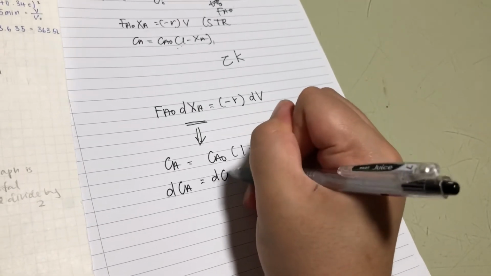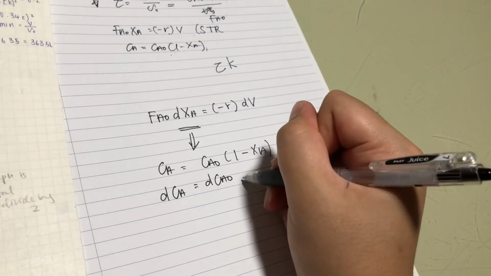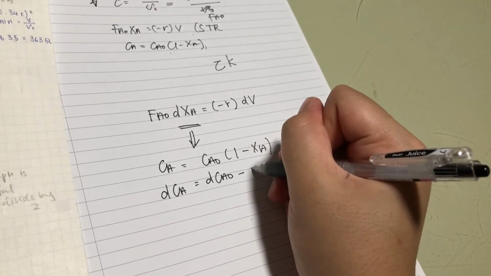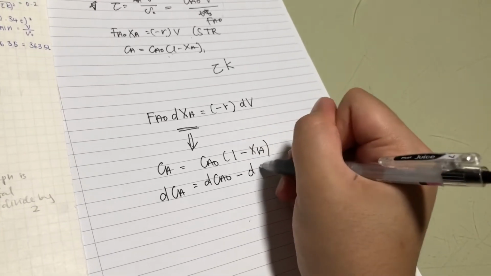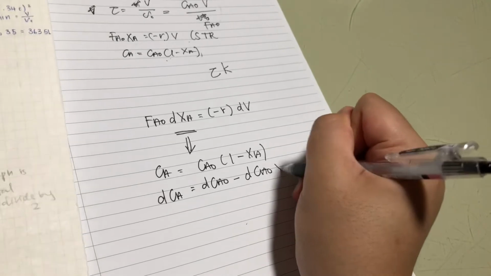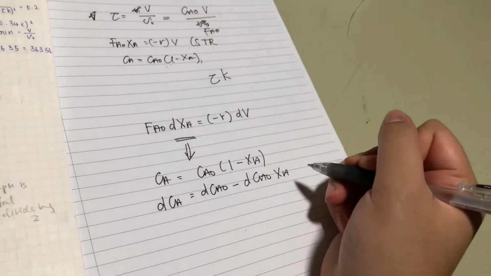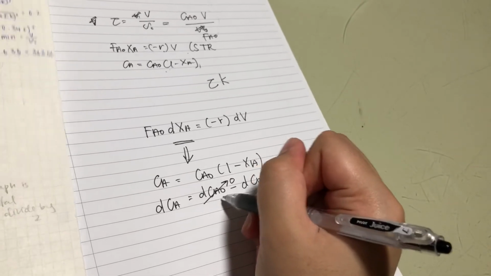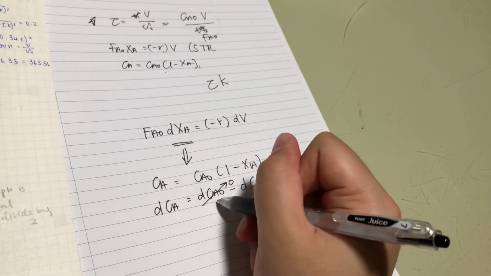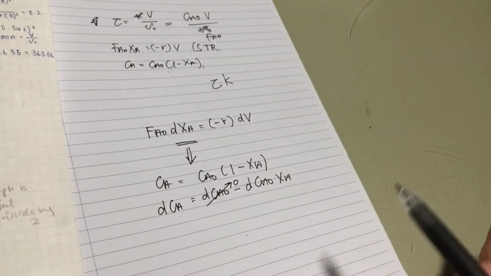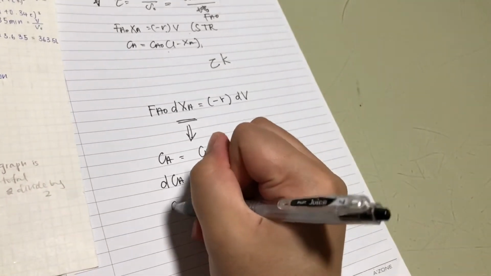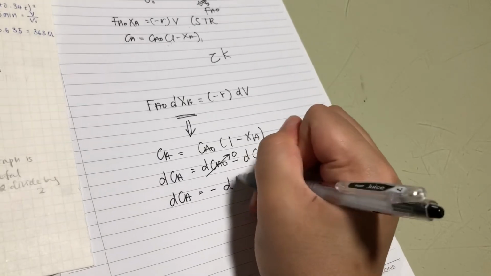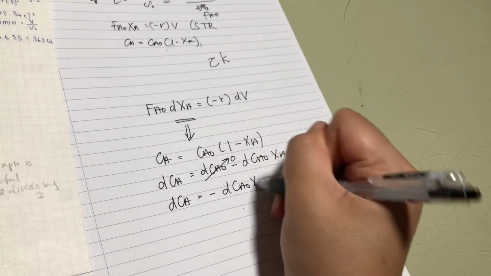So d CA naught minus d CA naught XA. So this CA naught is straight away 0 because it's constant. The difference in my initial itself is 0. So it means that I get dCA is equal to minus CA naught dXA.